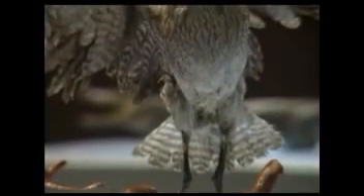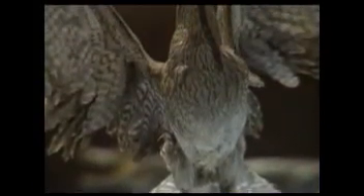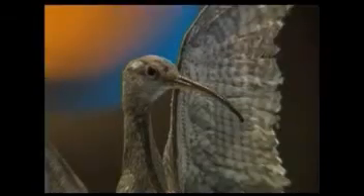A feather isn't a live part of the bird. You could cut the feather into two and it would not bleed. It wouldn't hurt the bird any more than a haircut hurts you. Another way to differentiate birds is by the shape of their beaks. The shape of a bird's beak can tell you what or how it eats.